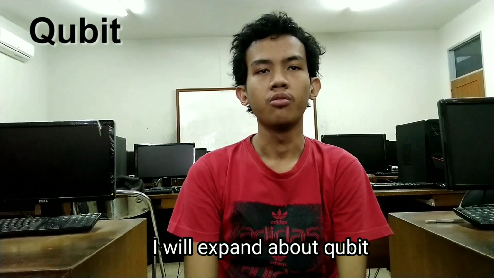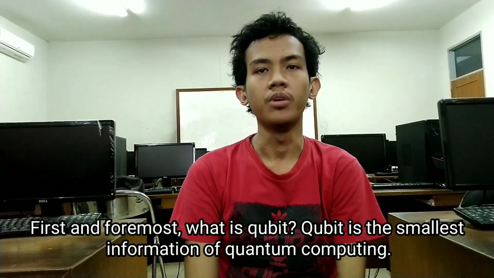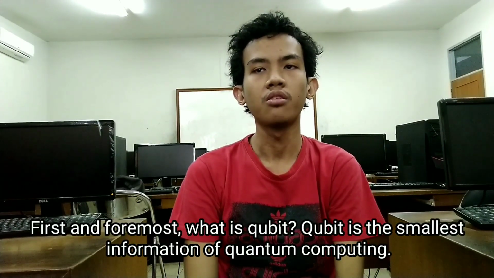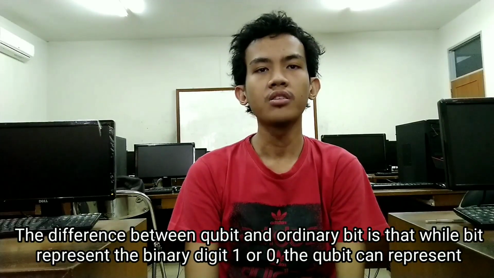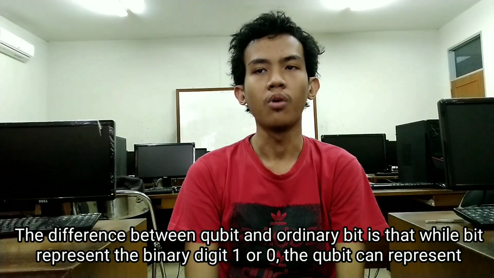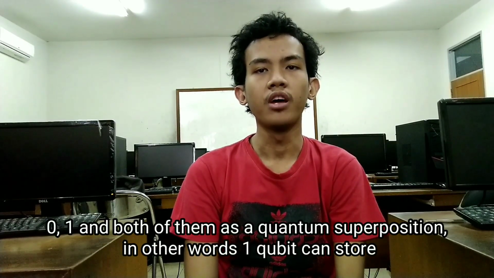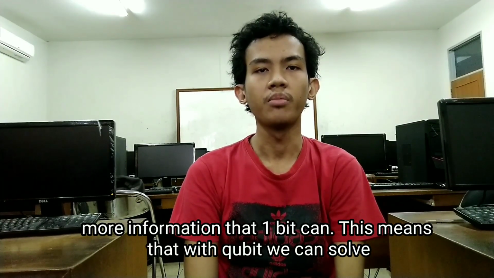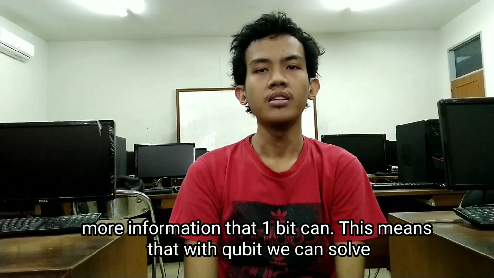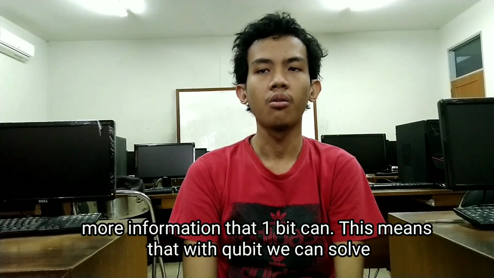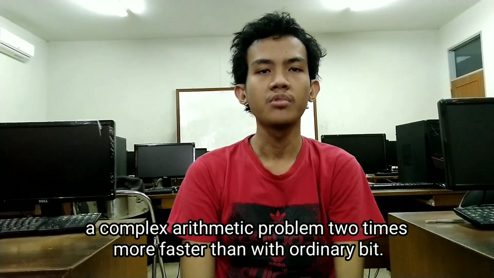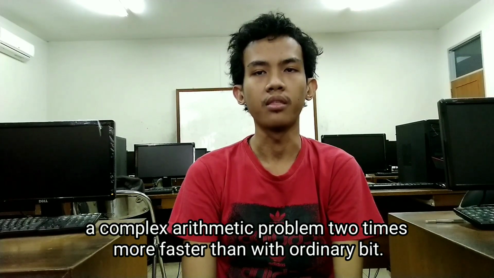I will explain about qubit. First and foremost, what is a qubit? A qubit is the smallest unit of information in quantum computing. The difference between a qubit and an ordinary bit is that while a bit represents the binary digit 1 or 0, the qubit can represent 0, 1, and both of them as quantum superposition. In other words, one qubit can store more information than one bit can. This means that with a qubit, we can solve a complex arithmetic problem 2 times faster than with an ordinary bit.